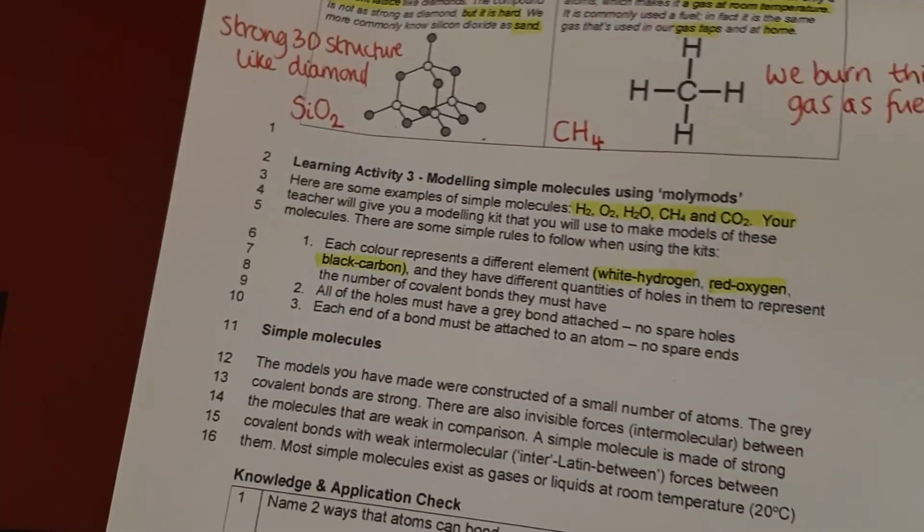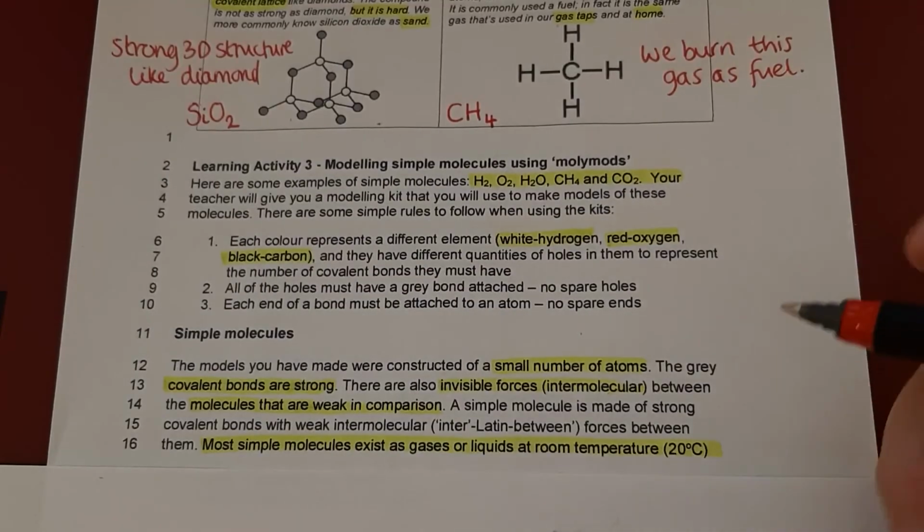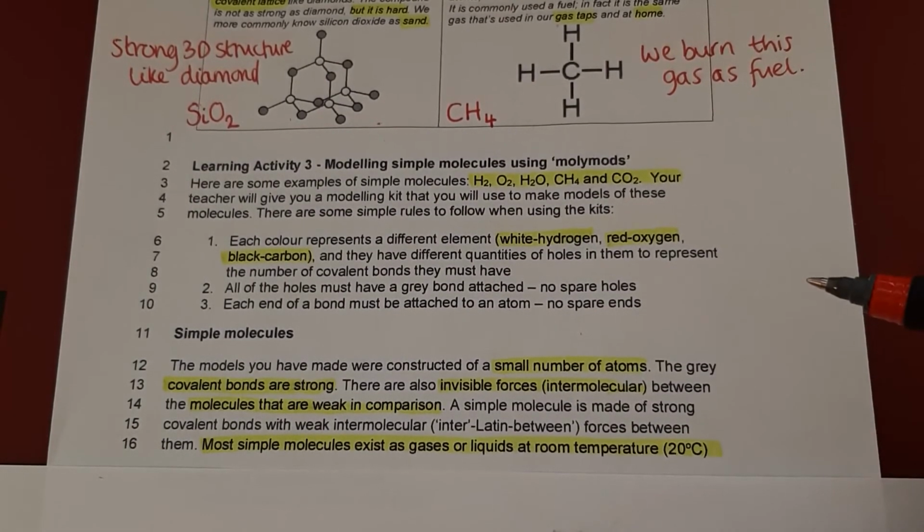So now we're going to move on to the last little section of the lesson, which is all about simple molecules. The models you have made, or that I have made, were constructed of a small number of atoms. They didn't have very many, only a few. Now the covalent bonds between the atoms are very strong. But there is also another type of force, an invisible force called intermolecular force. It's not really enough of a force to be called a bond, but the intermolecular forces occur between molecules, and they are very weak in comparison. So our simple molecule is made of a strong covalent bond with weak intermolecular forces between them.